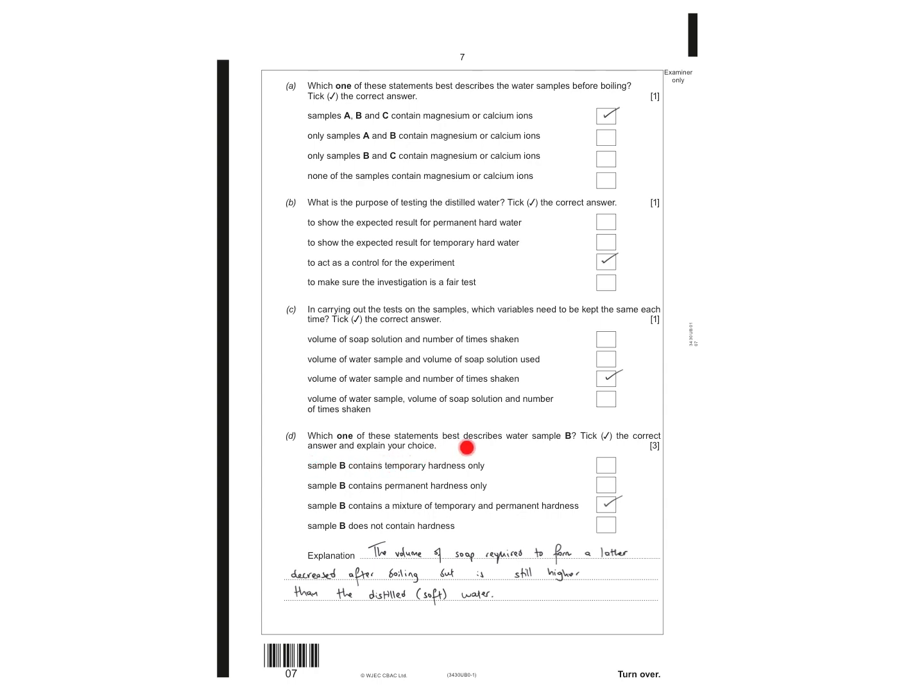Finally, which one of these statements best describes water sample B? Well, we've just spoken about this. B was a mixture of temporary and permanent, and the reason was because the volume of soap required to form a lather decreased after boiling, but is still higher than the distilled soft water.